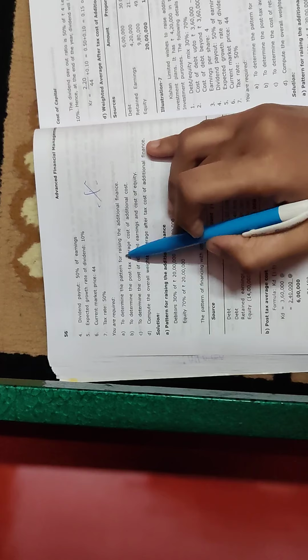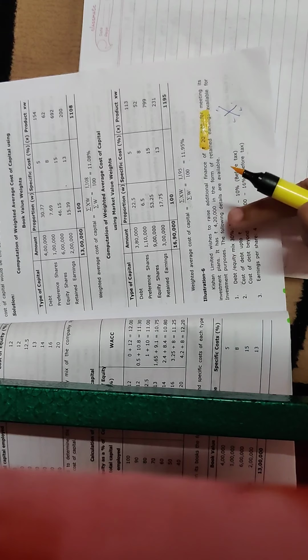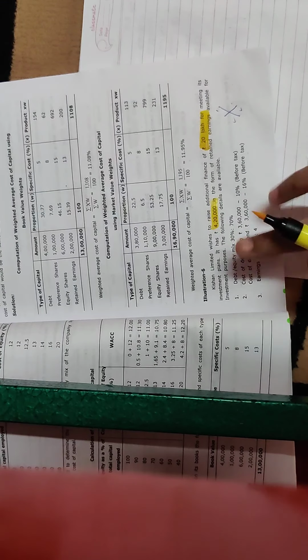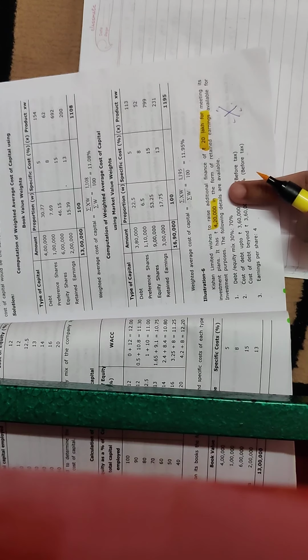So firstly they are asking you to determine the pattern for raising additional finance. Now look into the question carefully. What is the finance which is given? They are wishing to raise an additional finance of rupees 20 lakhs, right? And also they have given you retained earnings of 4,20,000. Now they have given you a debt and equity mix of 30% and 70%.